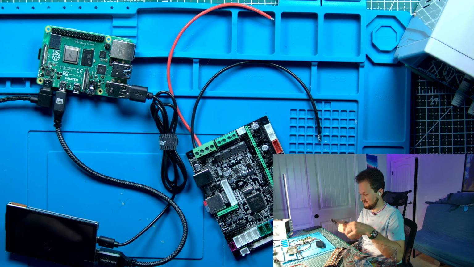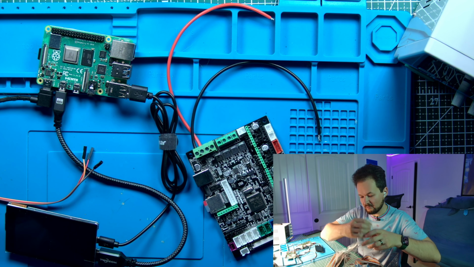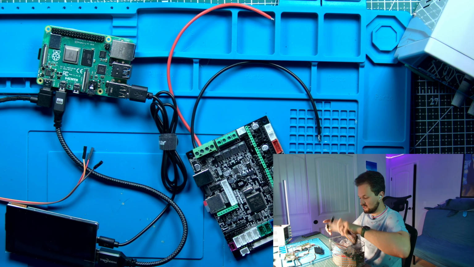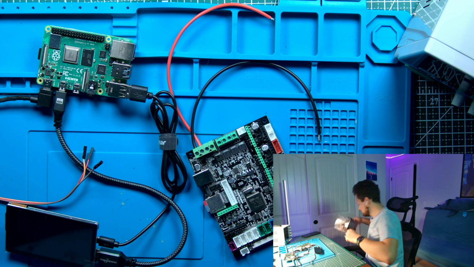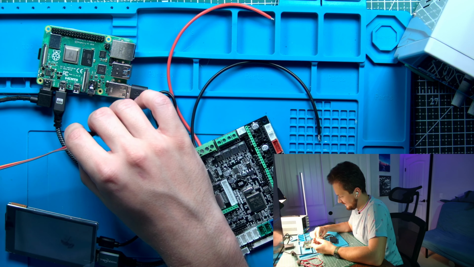So let me take this. Okay. Right now I also remove this because we do not need it today. Okay, so we have our cable, right?